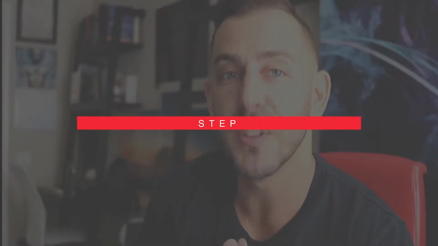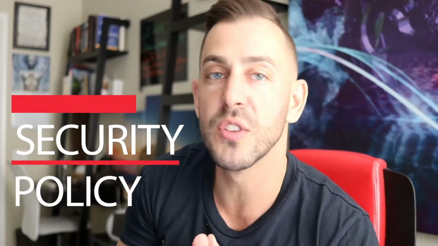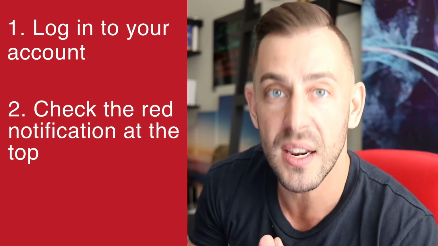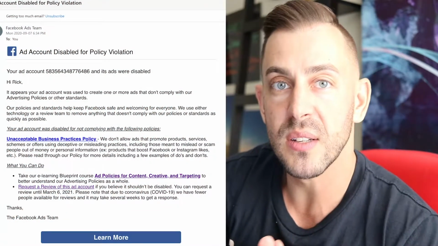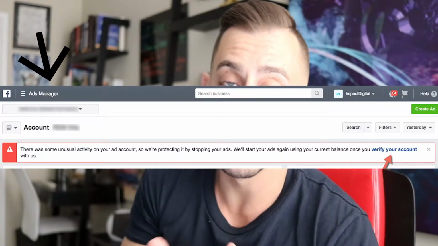Step 1, determine the reason. A Facebook ad account will likely be disabled because of one of 2 reasons: security or policy. So the first step is to determine what the actual reason is that the ad account got shut down. To do this, log into your ad account and check the red notification bar at the top of your ad account. You should have also gotten an email with details on the exact reason why the ad account was shut down as well. So look at these and find out what actual reason they're giving as to why the account was shut down. A security red flag will look like this.